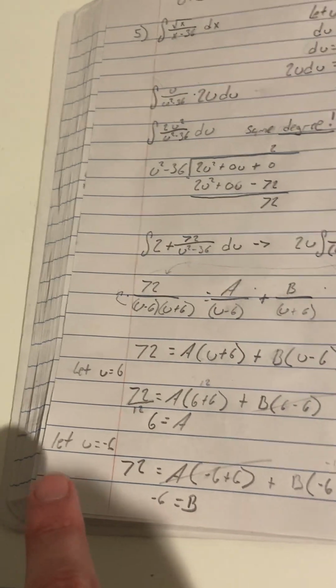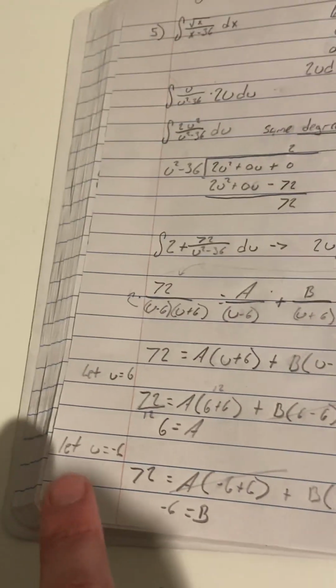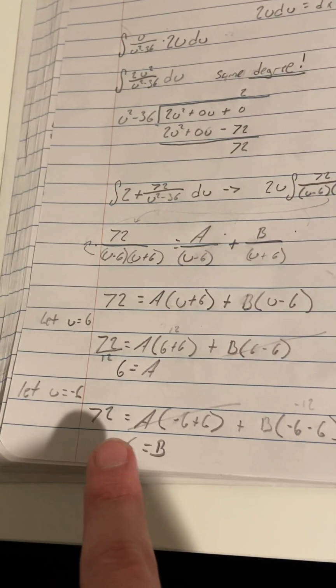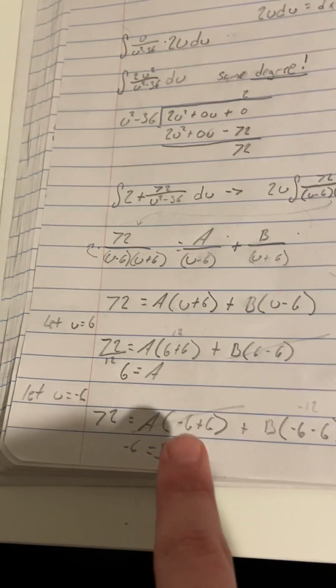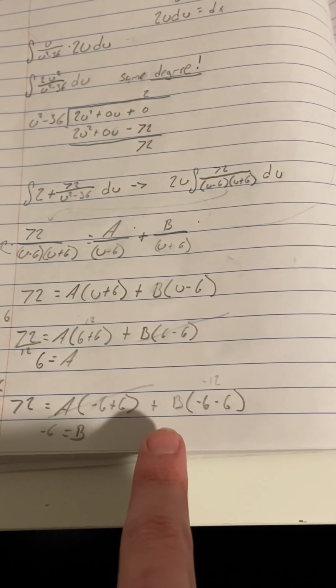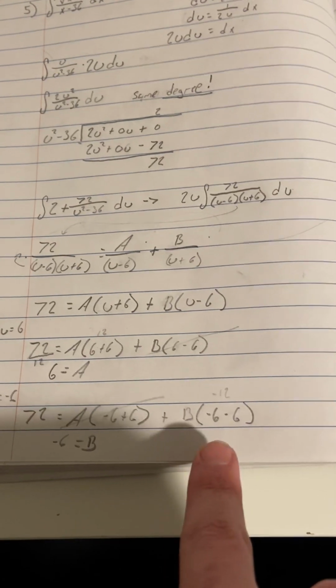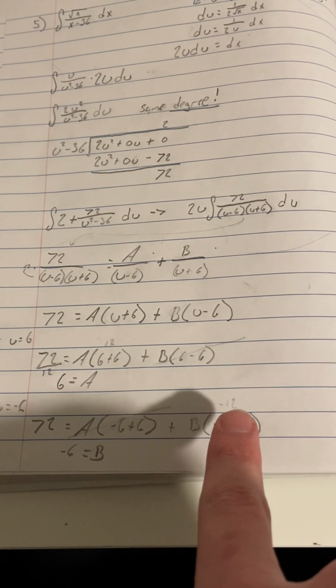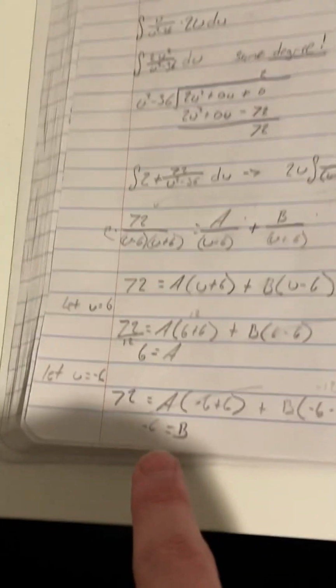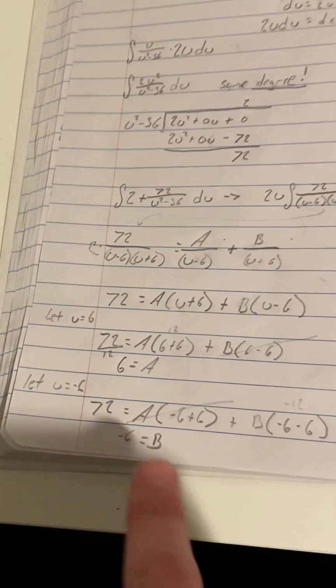And then I chose to use negative 6 as u, so then it was 72 equals a times 0, because negative 6 plus 6 equals 0, and then plus b times negative 6 minus 6, which equals negative 12, so same thing as before. 72 divided by negative 12 is negative 6 equals b.